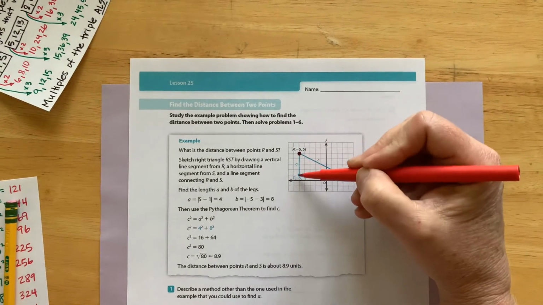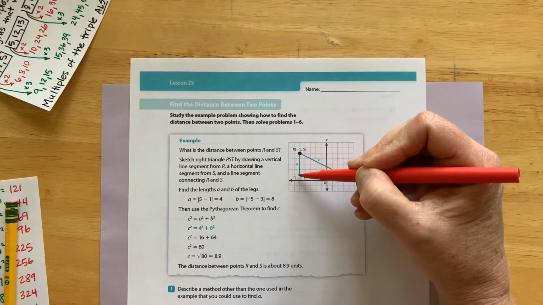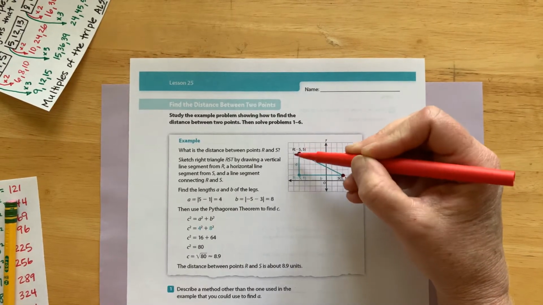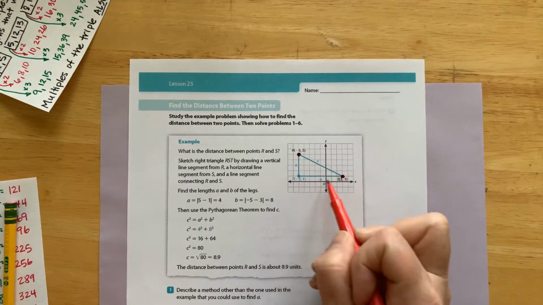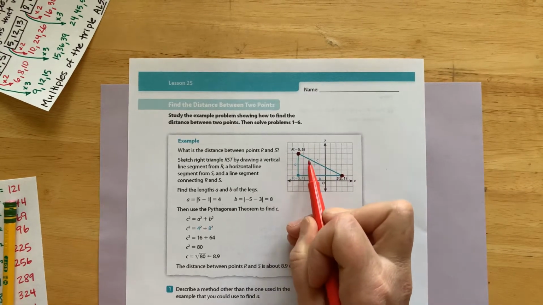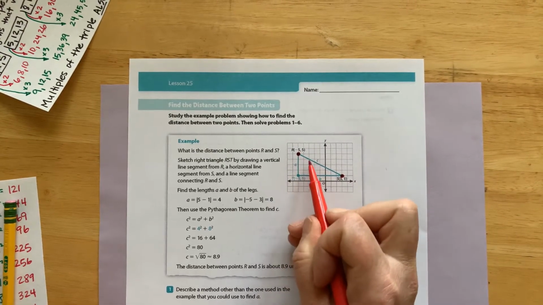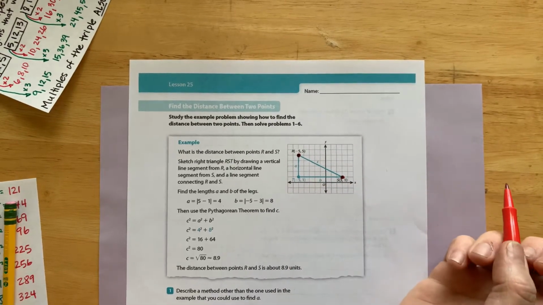If it's a straight line following one of the grid lines, we can just count the spaces, right? We can count the jumps. We can also do that going horizontally along the x-axis. But when we count diagonally, there is no square unit that we can count. So we have to use the Pythagorean theorem to do this.